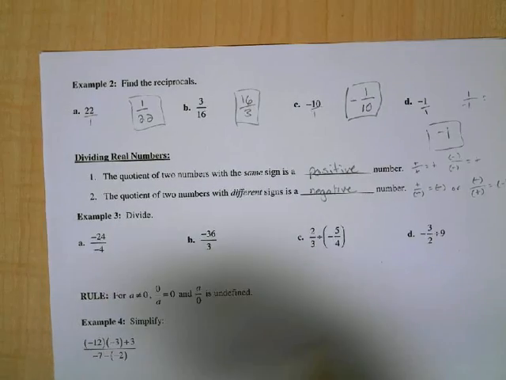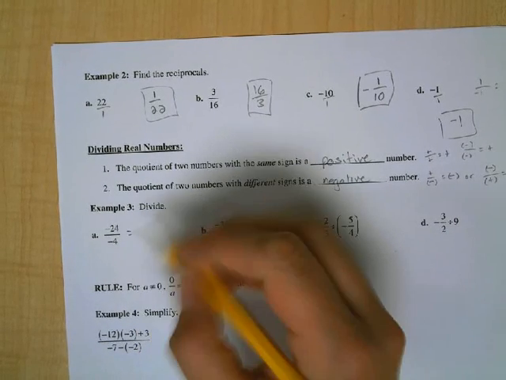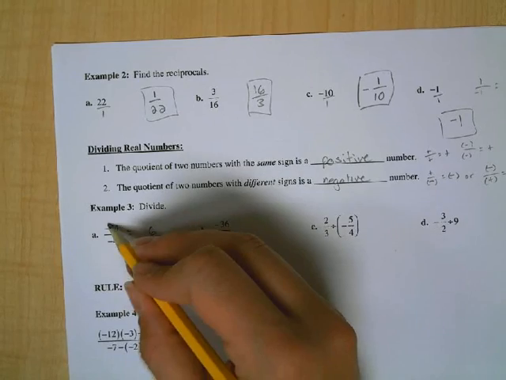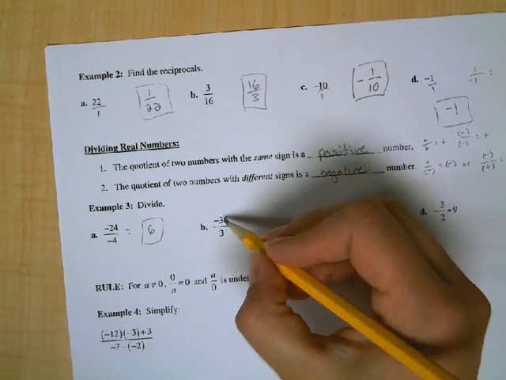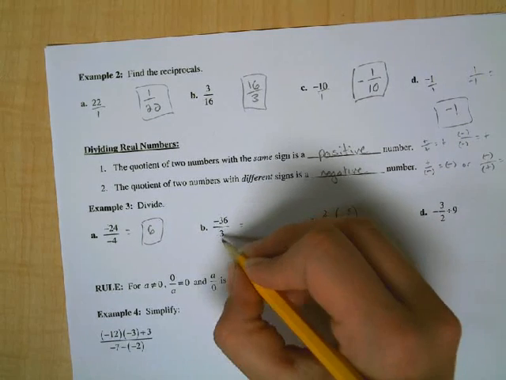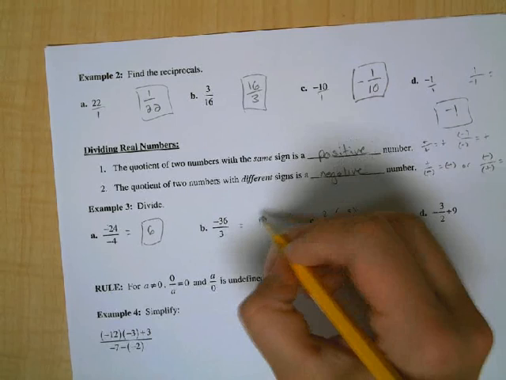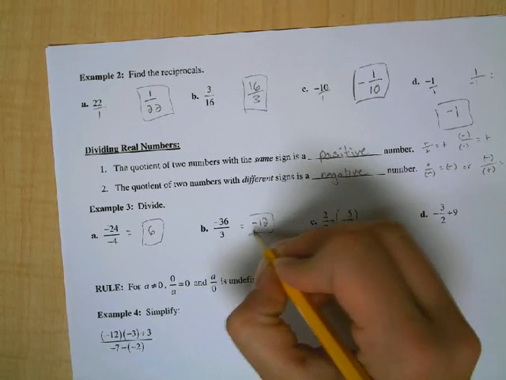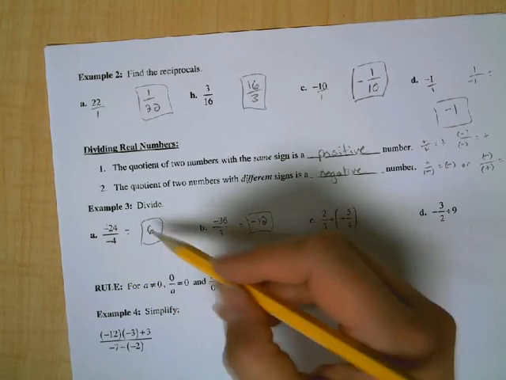So -24 divided by -4: 24 divided by 4 is 6, and a negative divided by a negative makes a positive. -36 divided by 3: 3 goes into 36 12 times. It's negative over positive, so it's a negative answer. Different signs, negative; same signs, positive. That's really all there is to it.